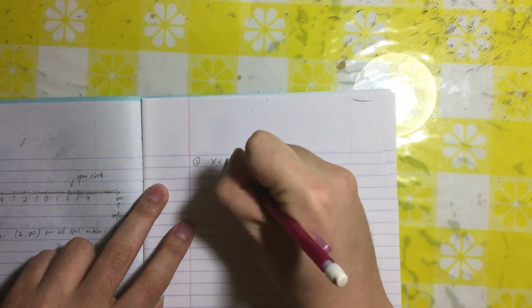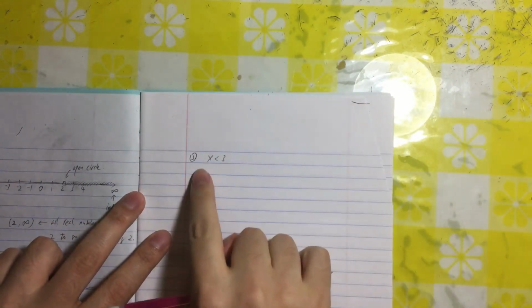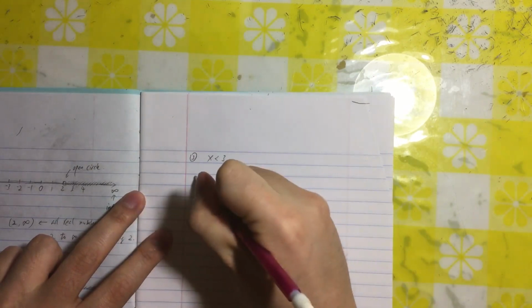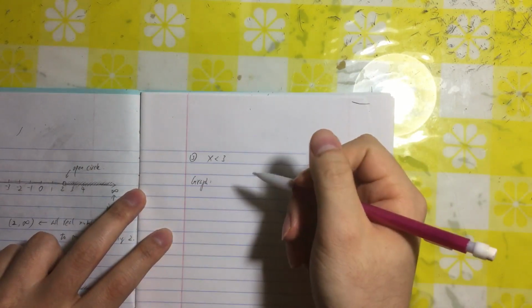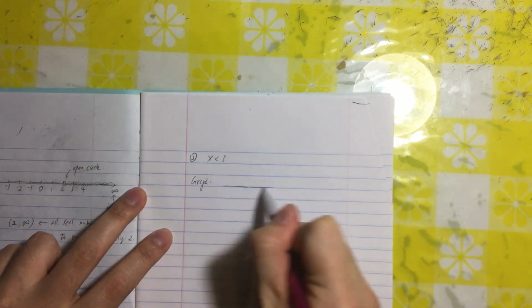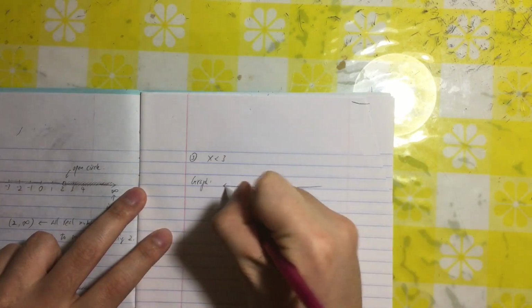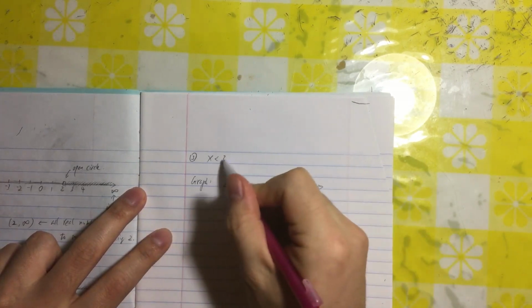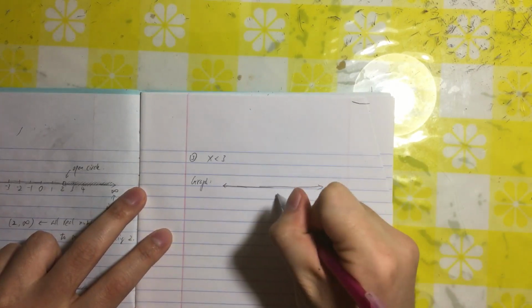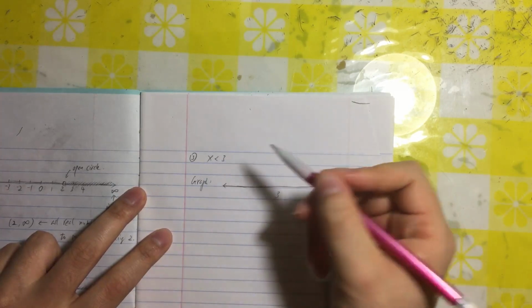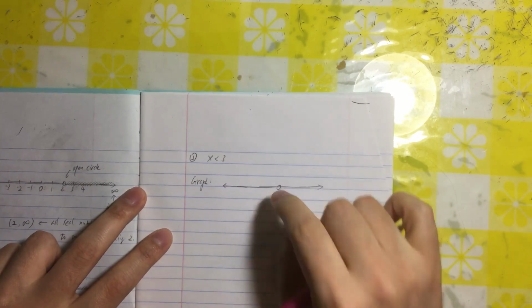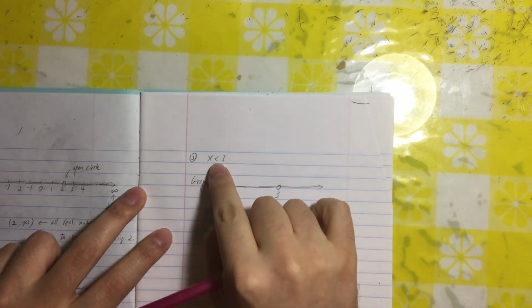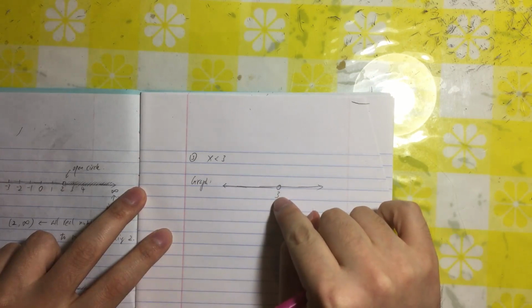x is less than 3. How do we graph this inequality? First of all, let's draw a number line. Number 3 is somewhere on the number line. Since number 3 is not included, draw an open circle at 3.